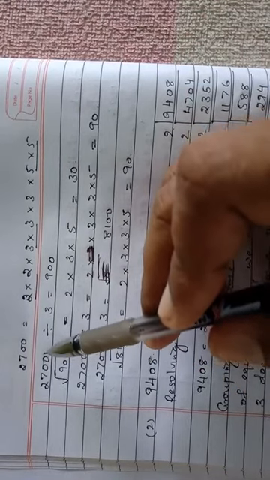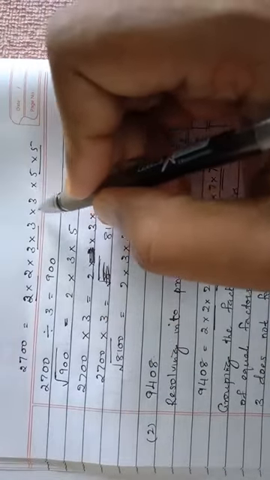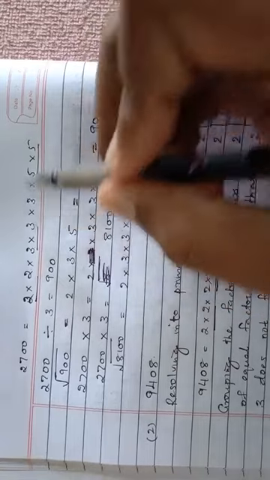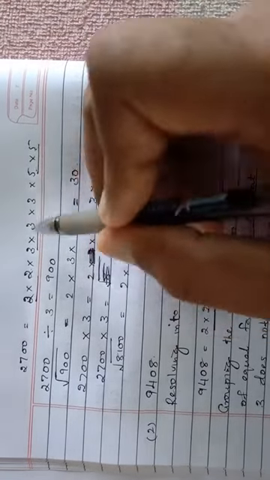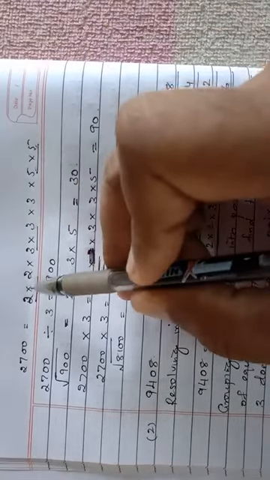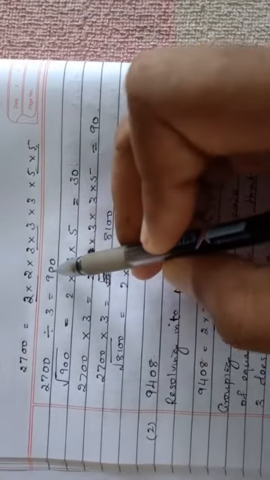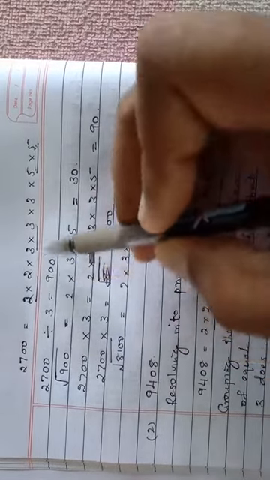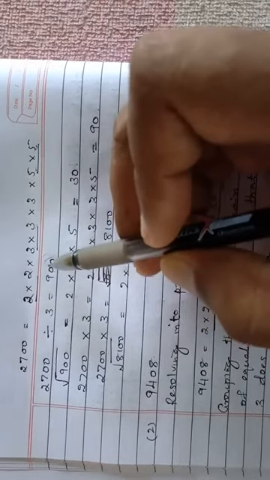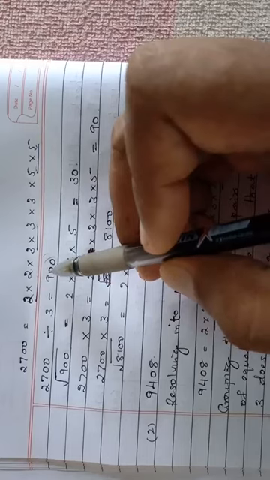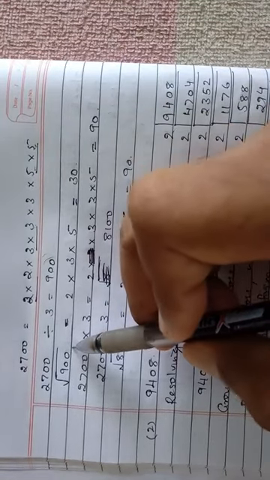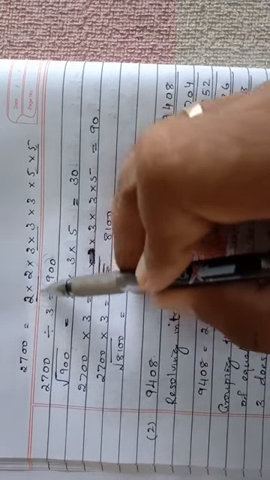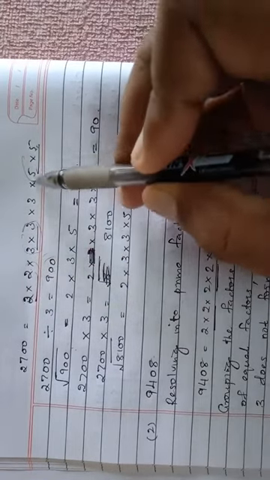Then we can see that if you divide by 3, then what will happen? This 3 will be cancelled. Then we have only 2 multiplied by 2 multiplied by 3 multiplied by 3 multiplied by 5 into 5. Then all the numbers will form pairs, and if you divide by 3, we will get 900, which will be a perfect square, because when you express 900 as a product of prime factors, all the numbers form pairs of equal factors. So since 900 is a perfect square, we can find the square root. It will be 2 from this pair, 3 from this pair, and 5 from this pair.